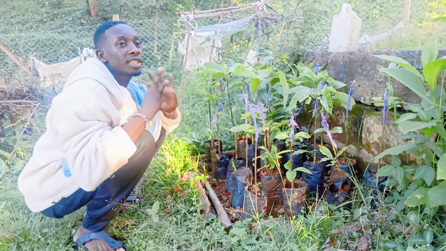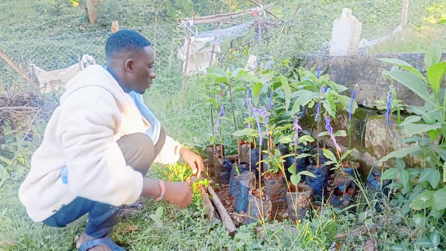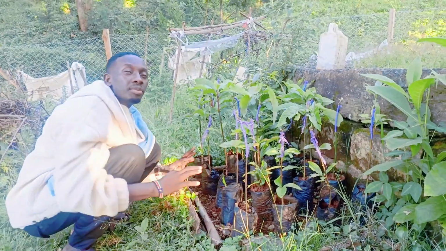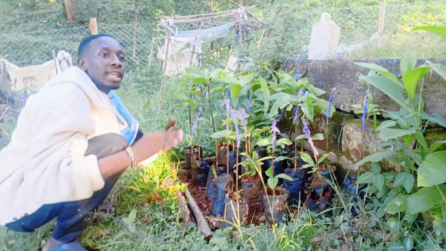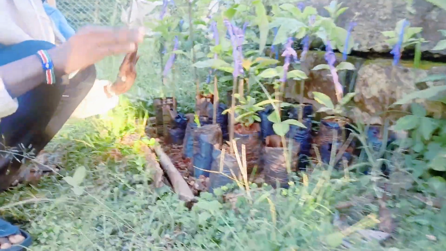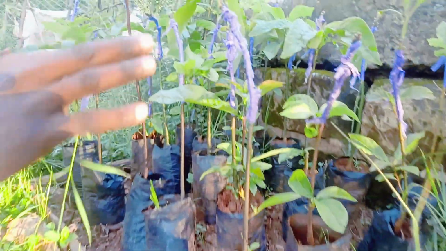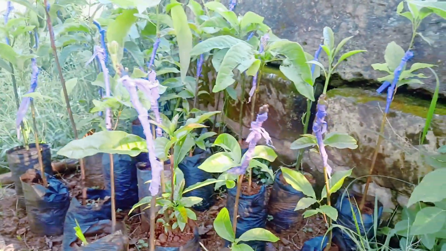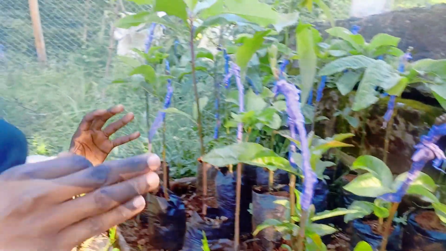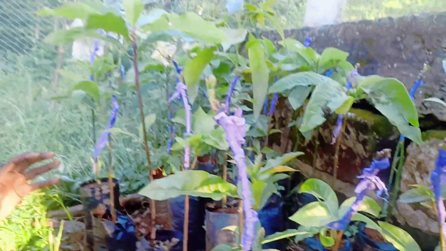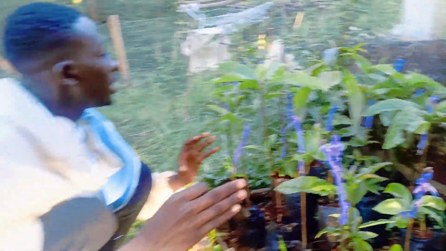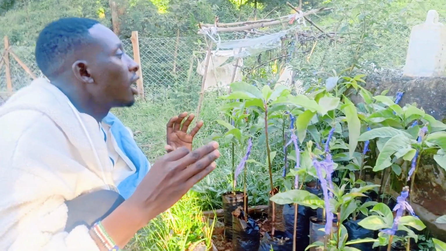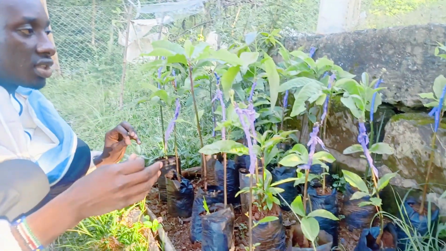We have already done the grafting, and we are removing the weeds so that we allow them to germinate and bring fruits. As you can see, we have already grafted the avocado and they have germinated significantly. They are going to produce a lot of fruits.